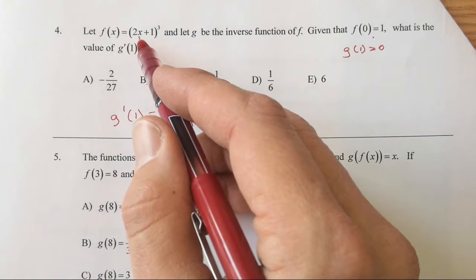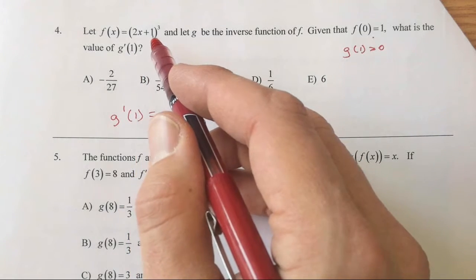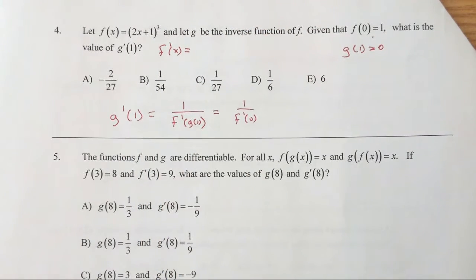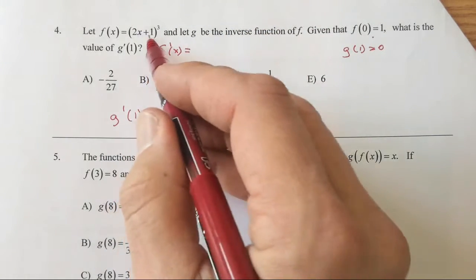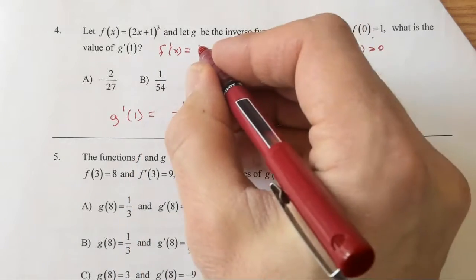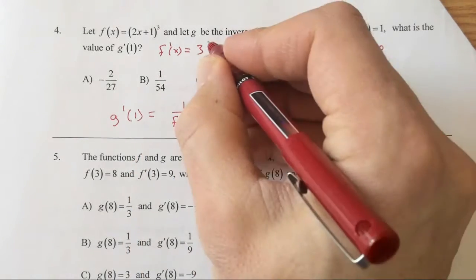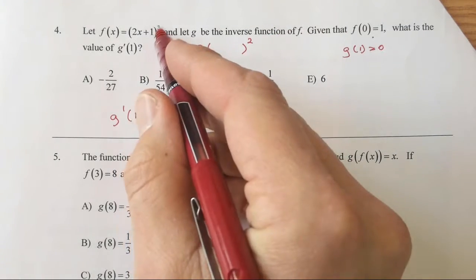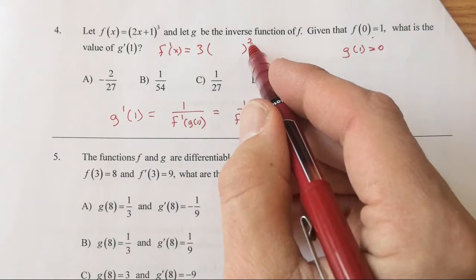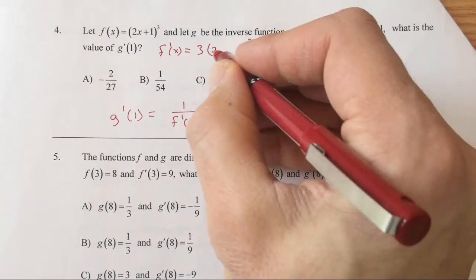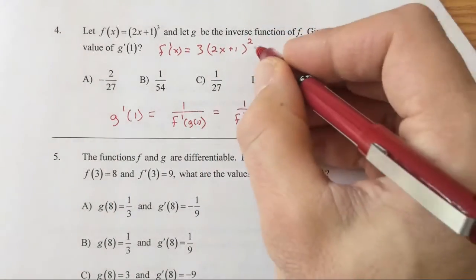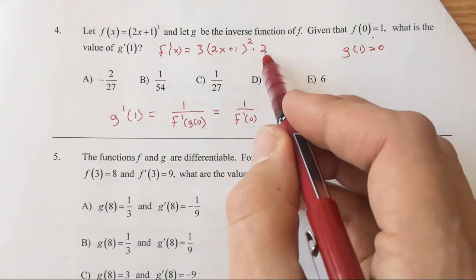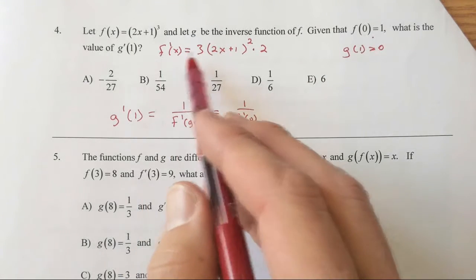So f of x is equal to the quantity 2x plus 1 cubed. We have to derive this, and we have to use the chain rule because we have an inner function being cubed. So chain rule says derive the outer function, which means we have 3 and then squared, right? Because the 3 comes down out front and we drop the exponent by 1. And we keep the inner function, 2x plus 1, and then we multiply that by the derivative of the inner function. And the derivative of 2x plus 1 is 2. That's f prime of x.